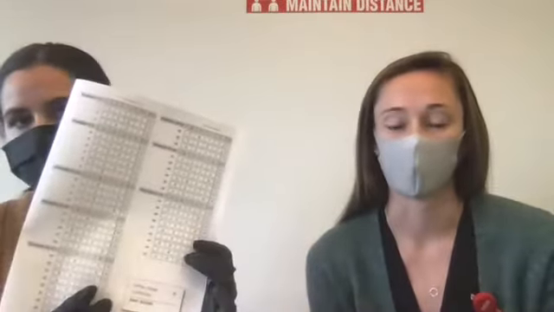So there are a few important things to note when you're administering the MVPT4. First off, it's very important that the record sheet is not visible to the client. And this is because the answers are bolded on the record sheet. So if the client can see the answers, you're not going to get an accurate measure of their visual perceptual abilities.